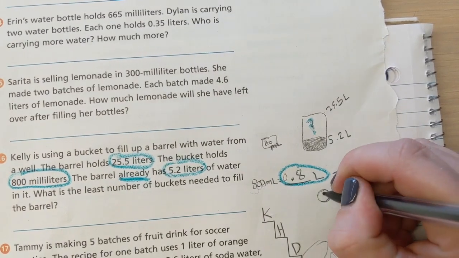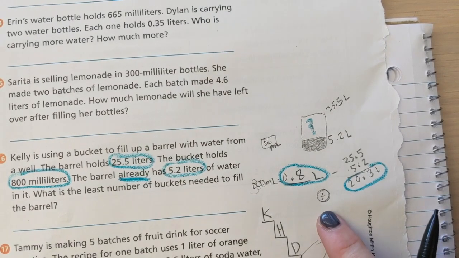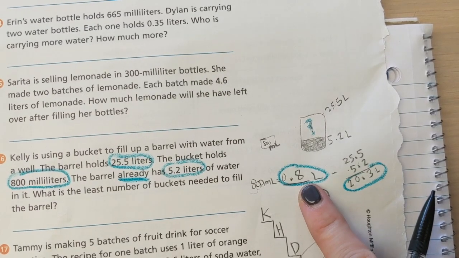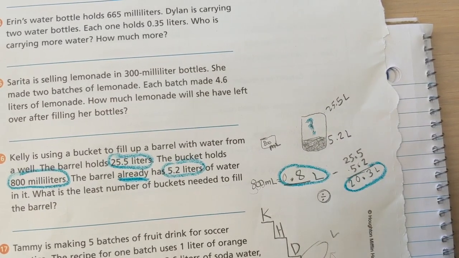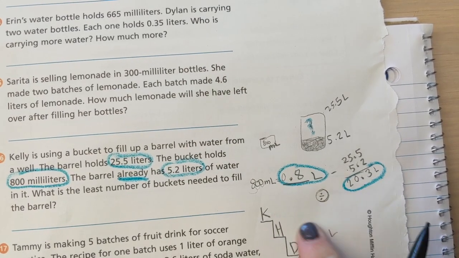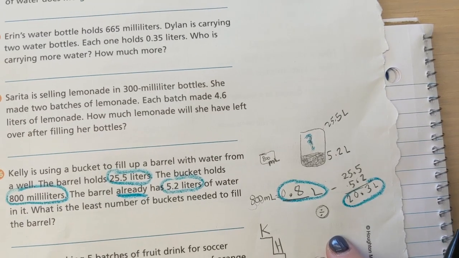Hopefully you're knowing it in your head. If not, you're going to find out. Is through what? Division. I'm going to take this dividend and divide it by that divisor, and it should tell me how many buckets I need to fill the barrel. Okay? So again, this is a hard problem. We knew it would be difficult. Don't panic. You ready? Let's come up here.